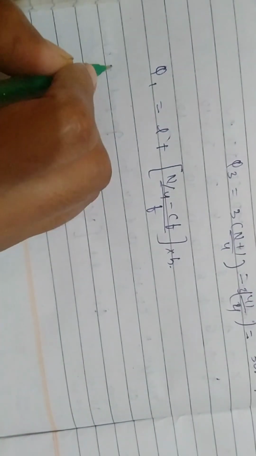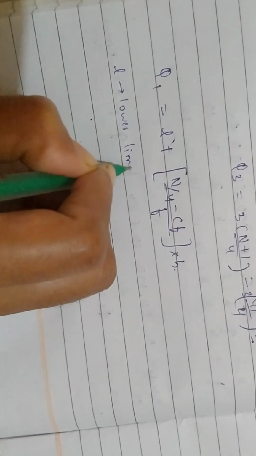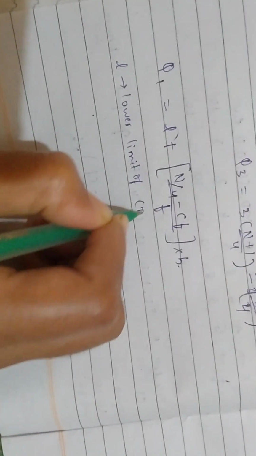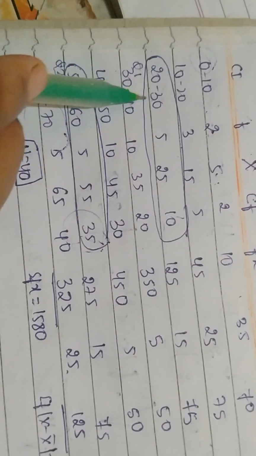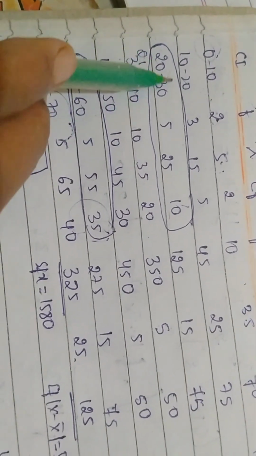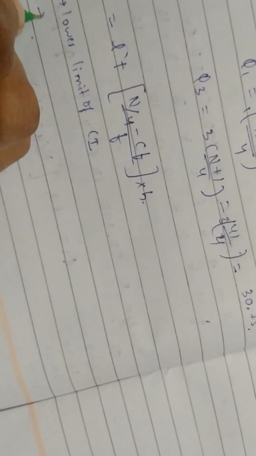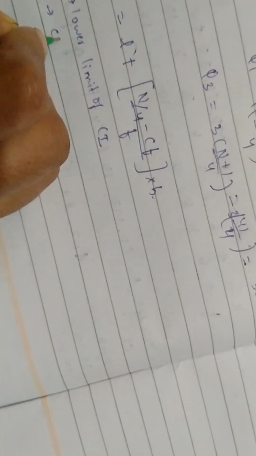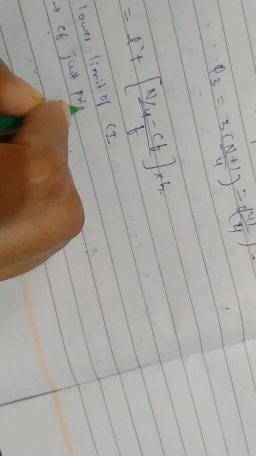Here L is the lower limit of the class interval. This is our class interval of Q1. This is our lower limit and this is our upper limit. This lower limit is going to be L here. Next, Cf is nothing but our cumulative frequency just prior to the class.